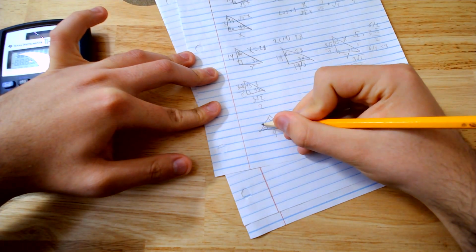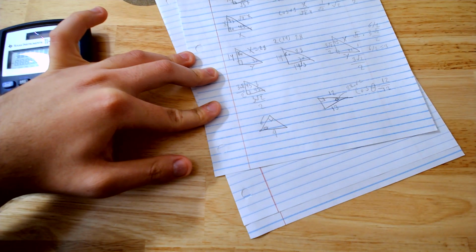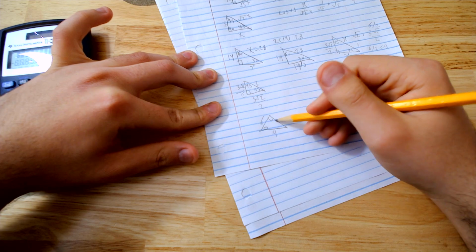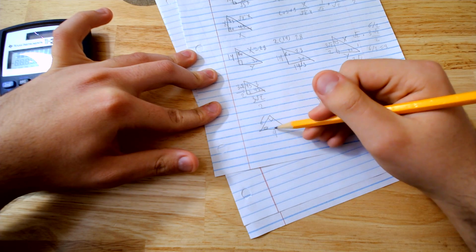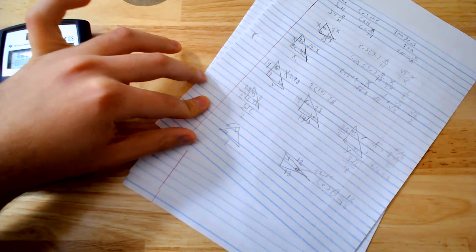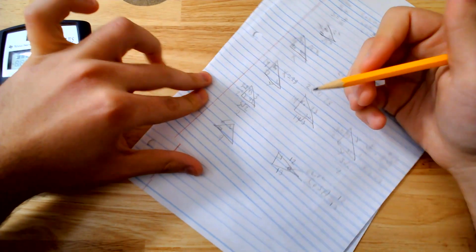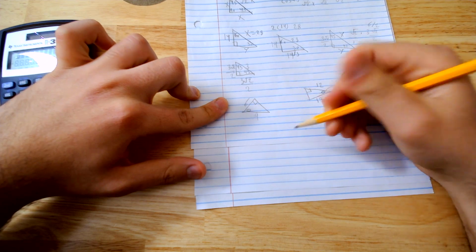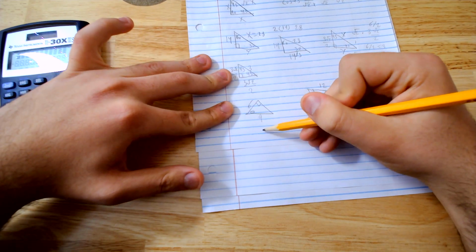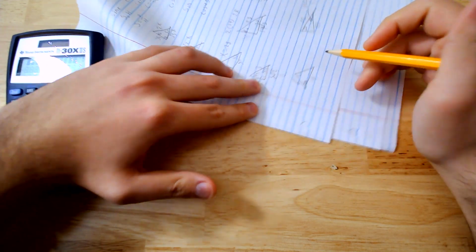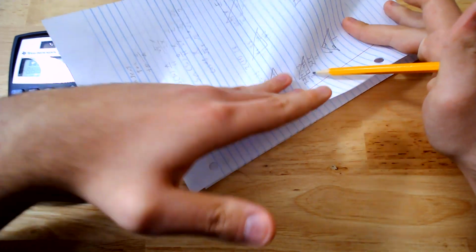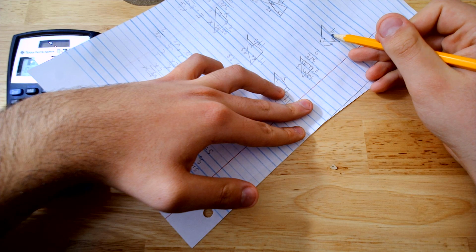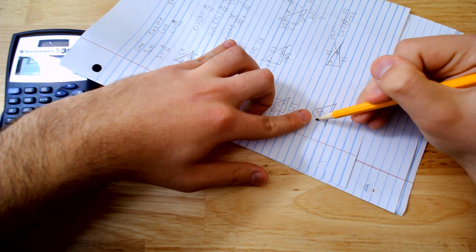We got 6, and these are the things that are given. We got a hypotenuse and an adjacent. Look at it this way: that's the hypotenuse, and this is an adjacent.